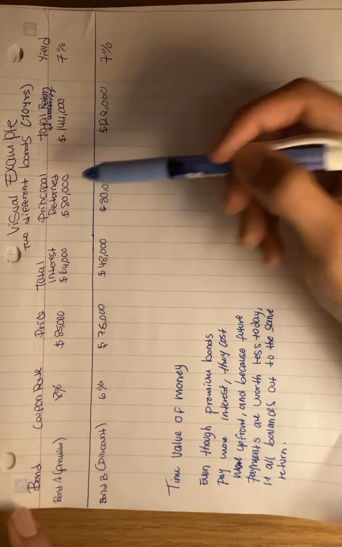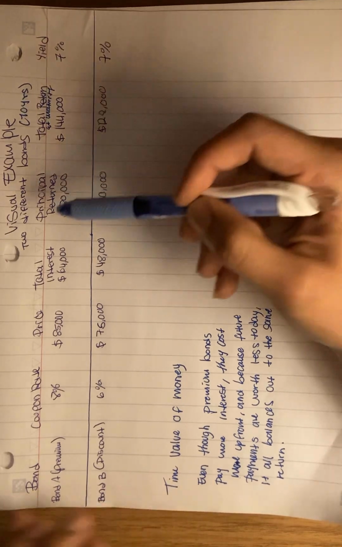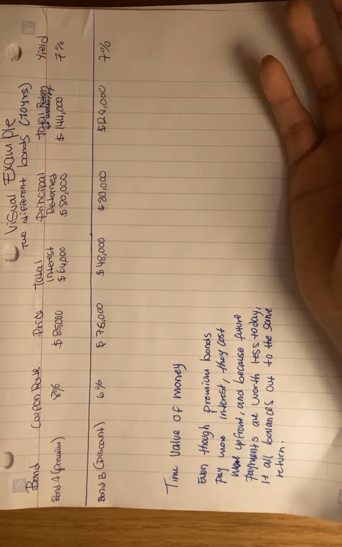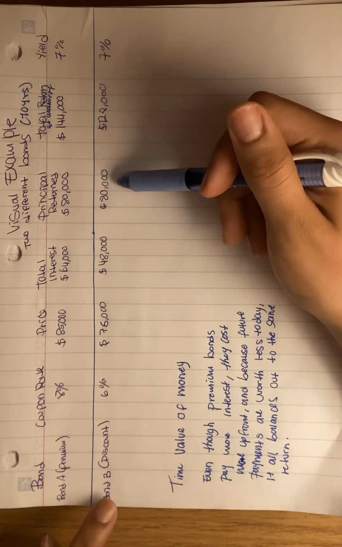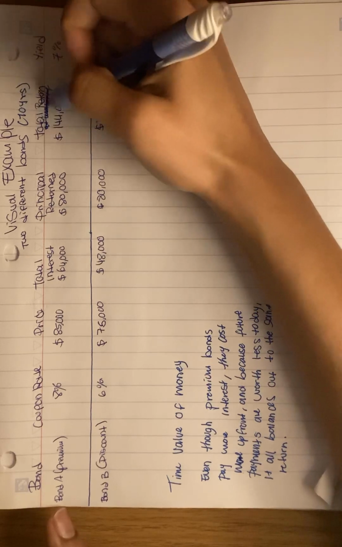Principal returned is the same: $80,000 and $80,000 for bond A and bond B. The principal return at maturity is $80,000. This is what they're both getting.